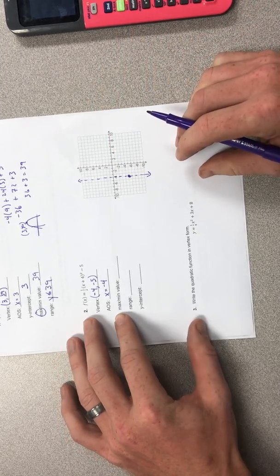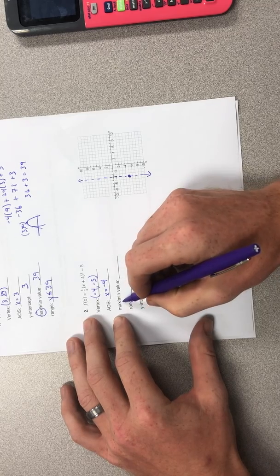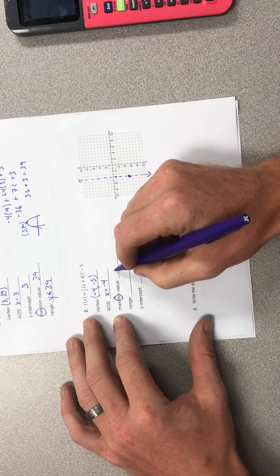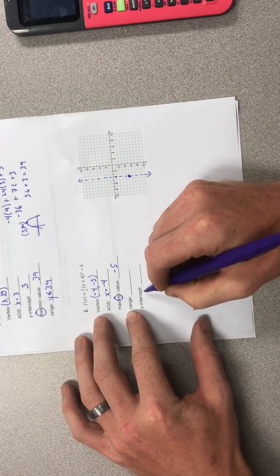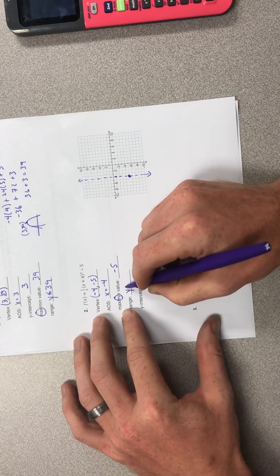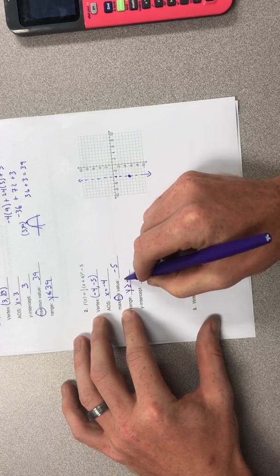And now we got to decide, is it going to be a minimum or a maximum? It's going to be a minimum value because it opens up. The minimum value here is going to be negative 5. So therefore, the range is going to be y is bigger than or equal to negative 5.